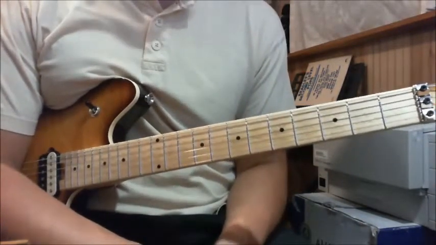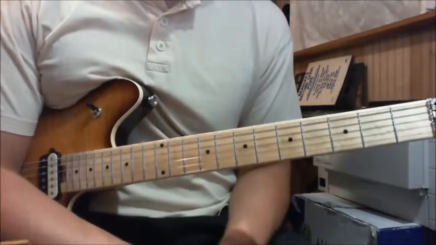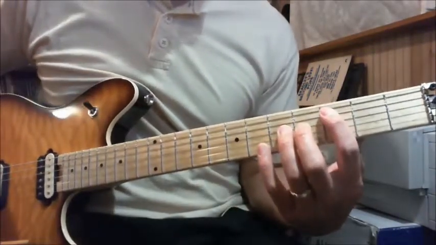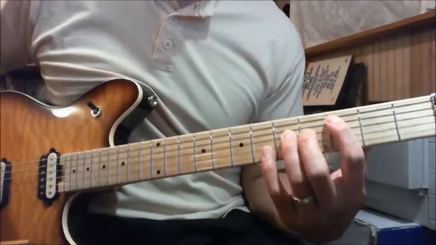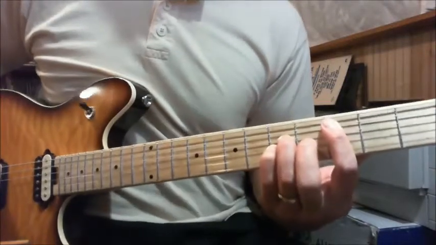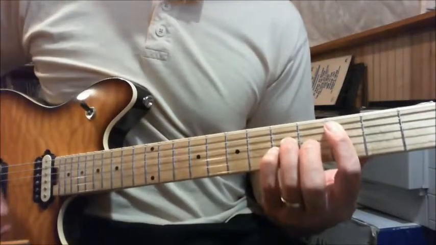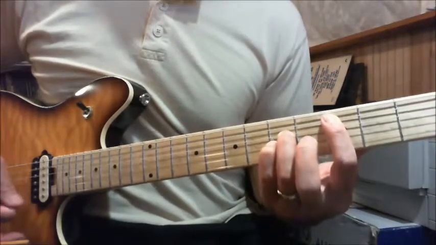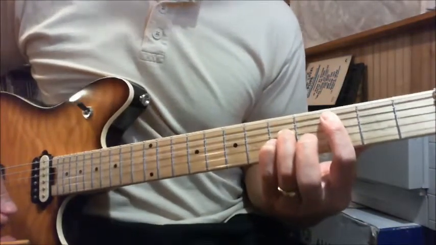So let's take a power chord example, the C at the third position. So 3rd fret of your A string and 5th fret of your D and G. Let's play that first. So that's basically a 3 note power chord. It's very common to play a 3 note power chord like that.